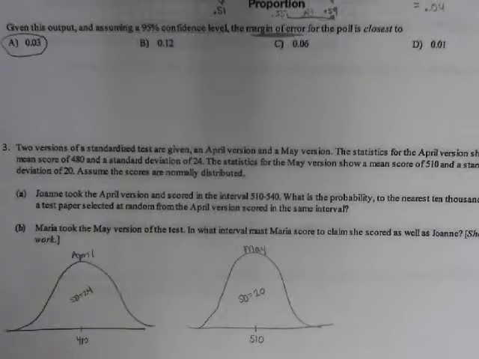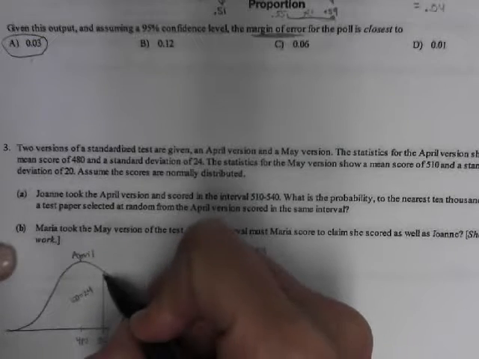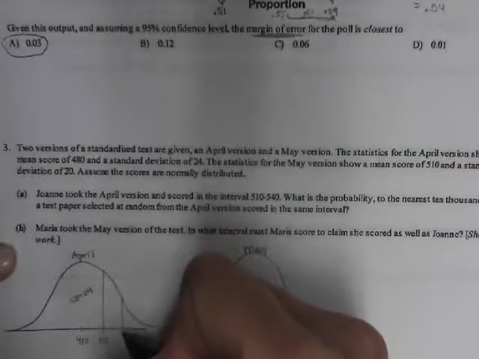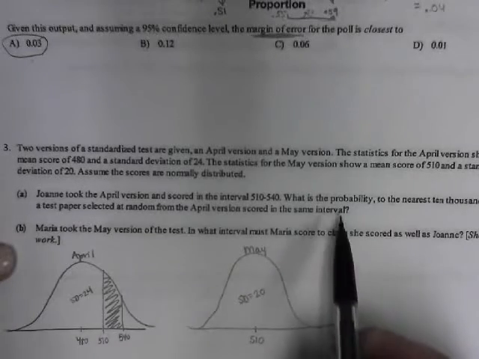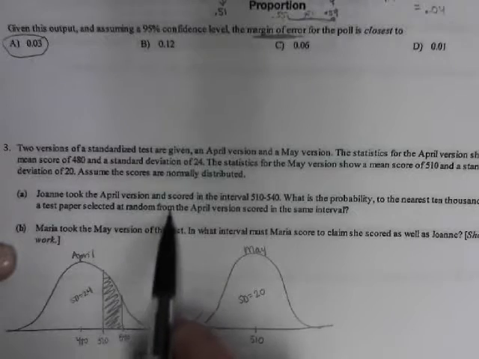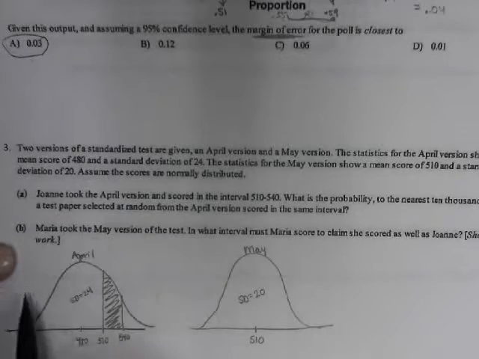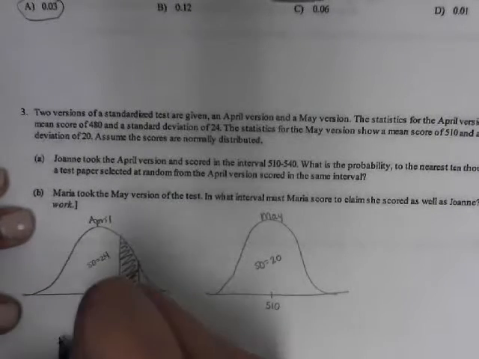But at any rate, Joanne took the April version and scored between 510 and 540. So that's in here. What is the probability to the nearest 10,000th that a test paper selected at random from this same exam scored in the same interval? So we're just a norm CDF. What are the chances that any of these tests fall in that range?